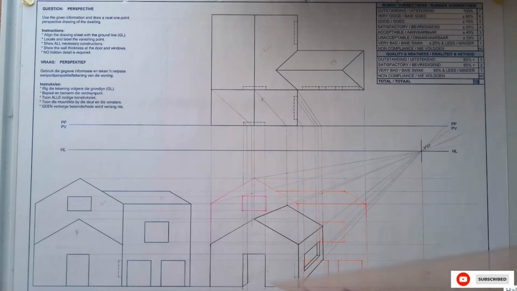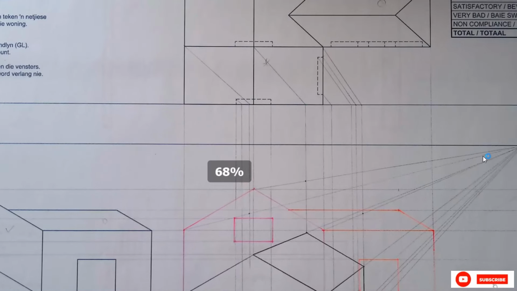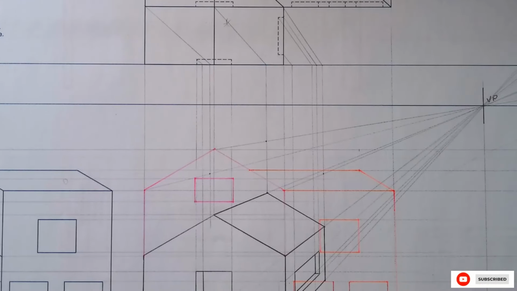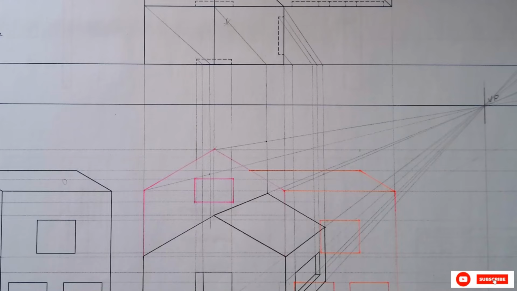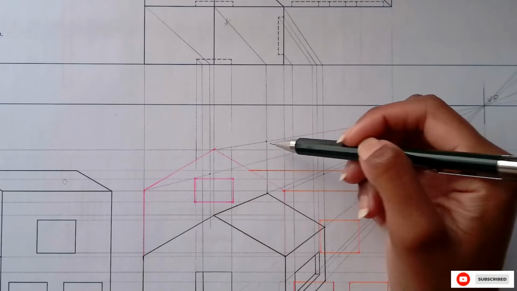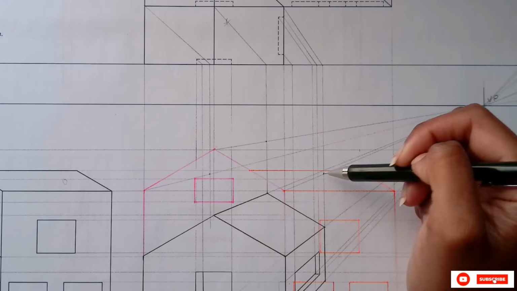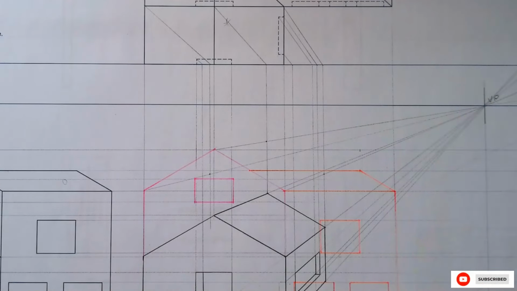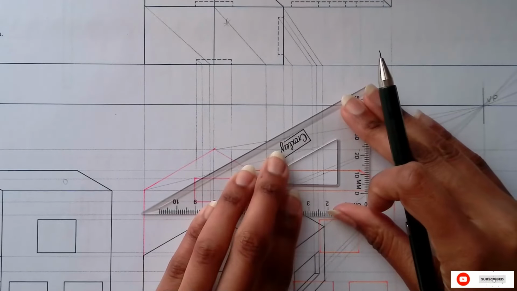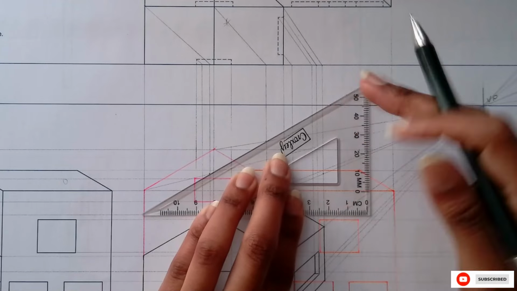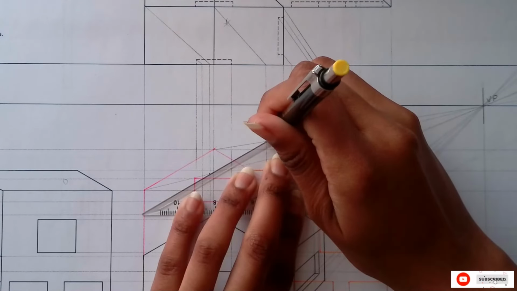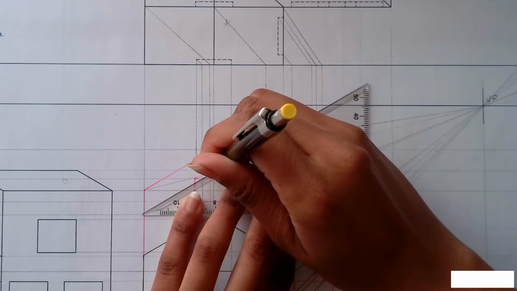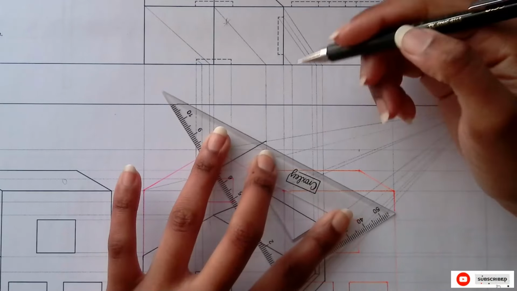So I have this point going there. Let me zoom in. So I have this one, it needs to meet with there and then there. And then, so that's this side.